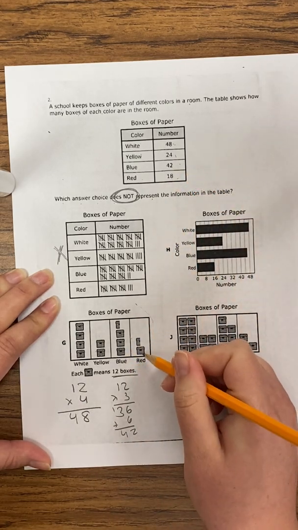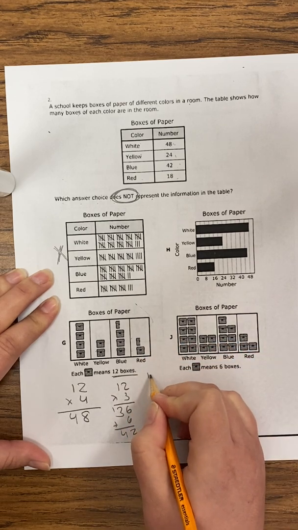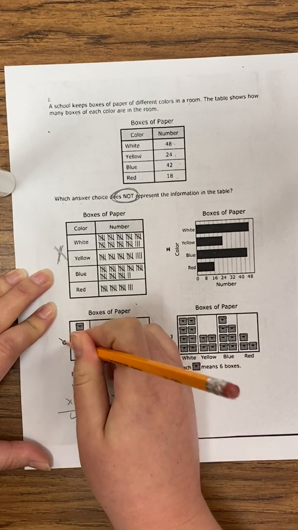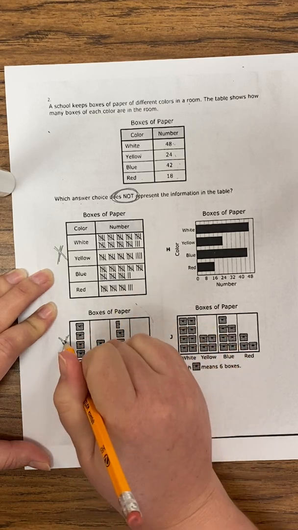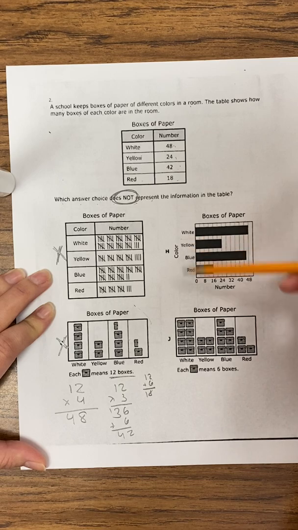Makes sense. And then we have red. So then we have 12. And then half of 12 is 6. So then we add 6, 7, 8. Yep, that's 18. So G is correct. So that's why we are crossing it out, because we're looking for the one that's wrong. Now we're left with H and J.